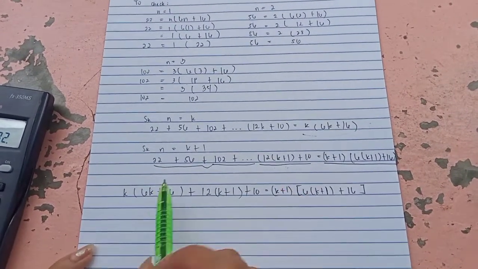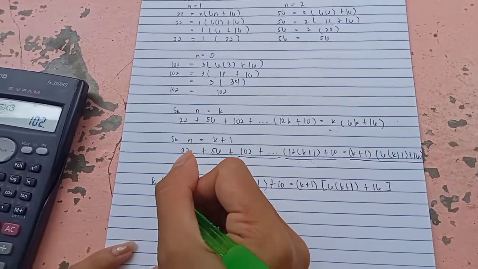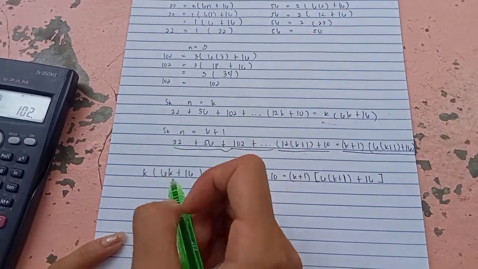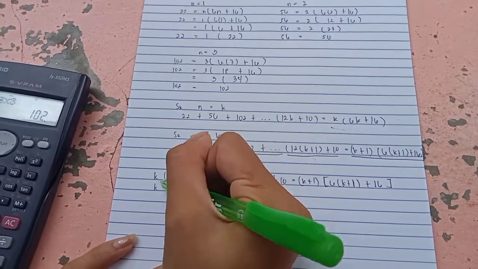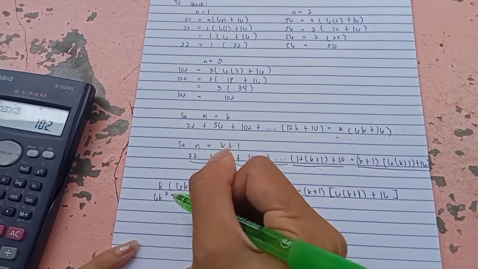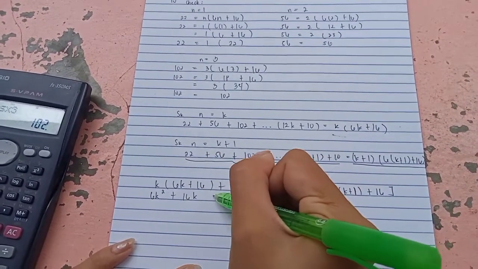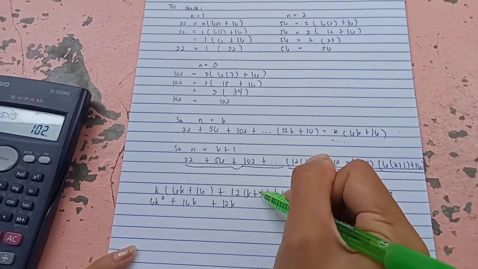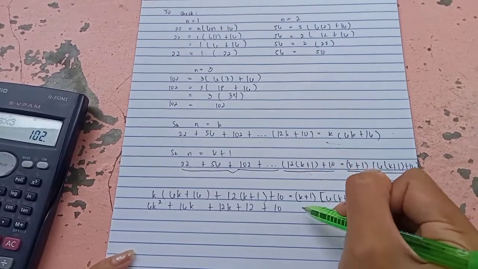Then next is this first equation, using the distributive property: k times 6k equals 6k squared, plus k times 16 equals 16k, plus 12 times k equals 12k, plus 12 times 1 equals 12, plus 10.